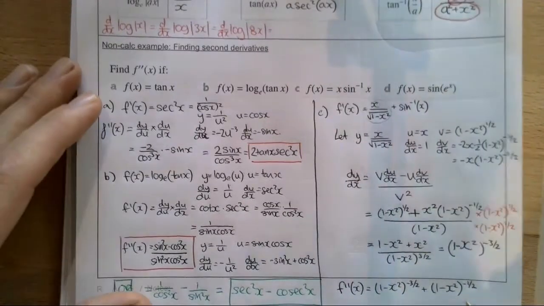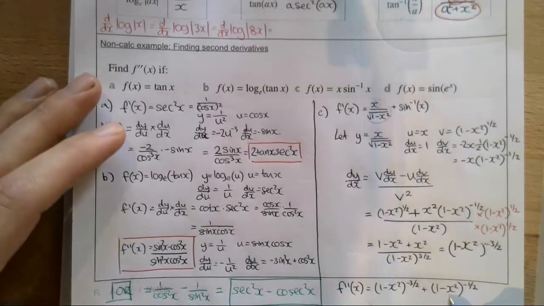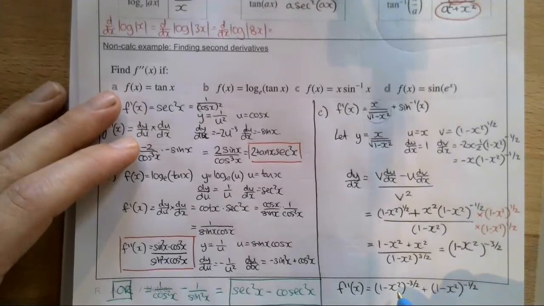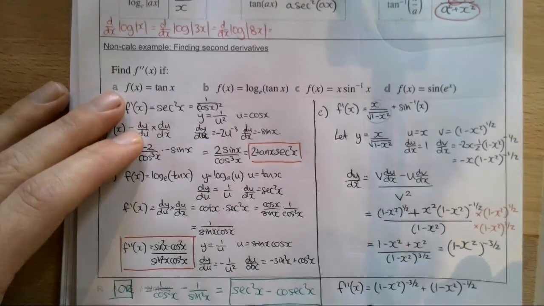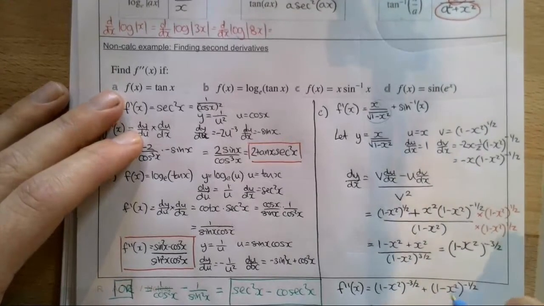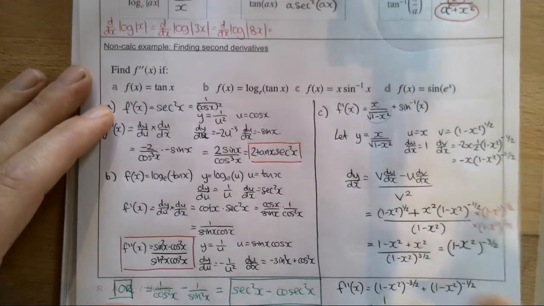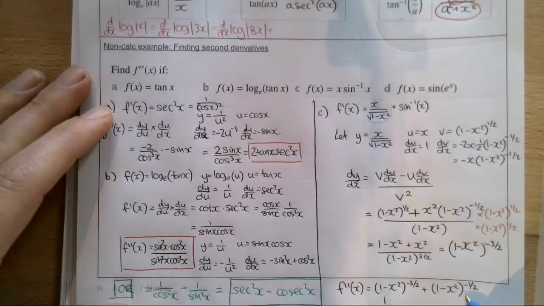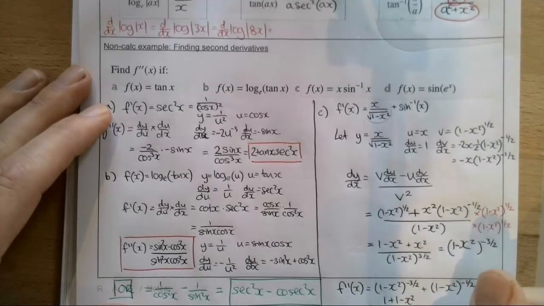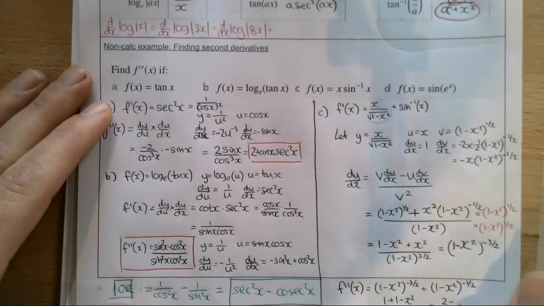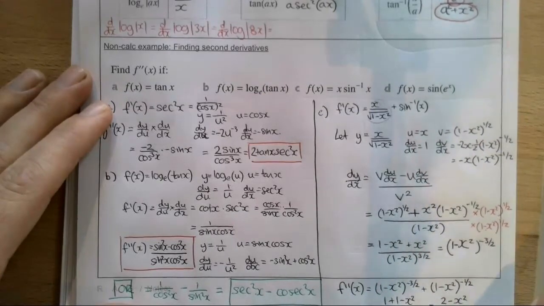I can go even further to try and simplify it though, and you might have this equivalent form. If I try and make the denominator of everything 1 minus x squared to the power 3 over 2, then I'm going to have 1 over that denominator from this. Over here, because I'm multiplying the numerator and the denominator by 1 minus x squared, I'm going to get plus 1 minus x squared over this denominator. So overall, it's 2 minus x squared over 1 minus x squared to the power 3 over 2.